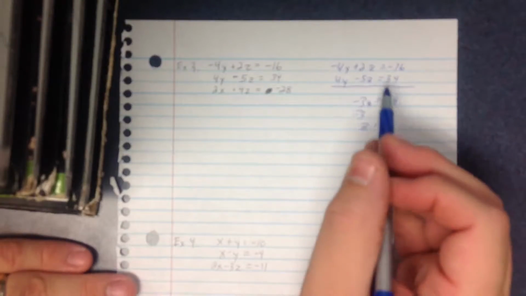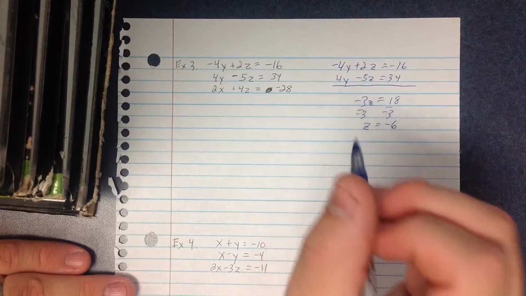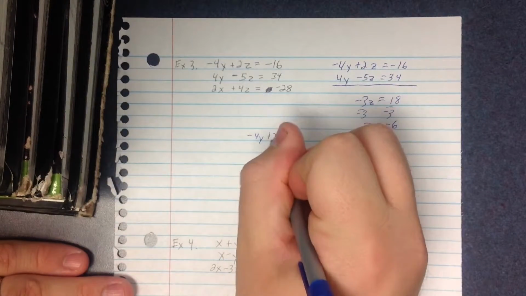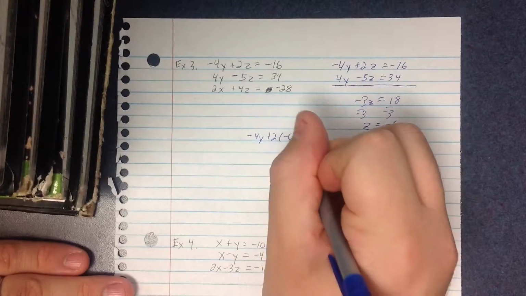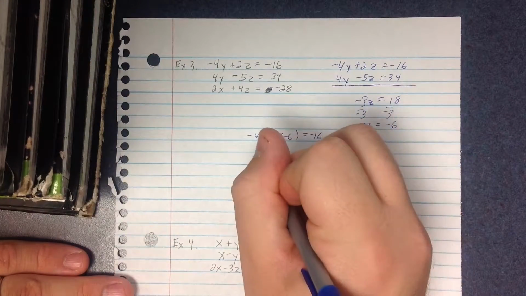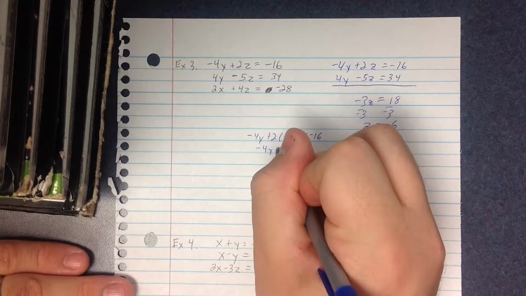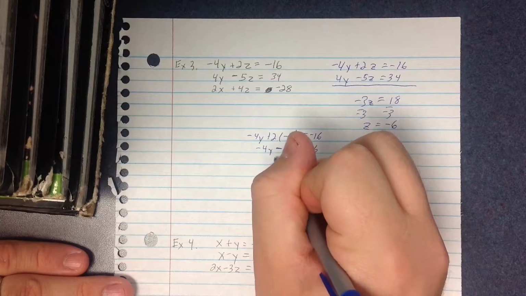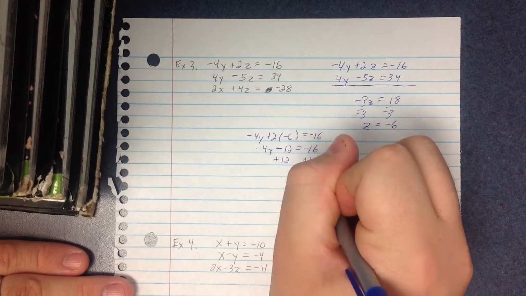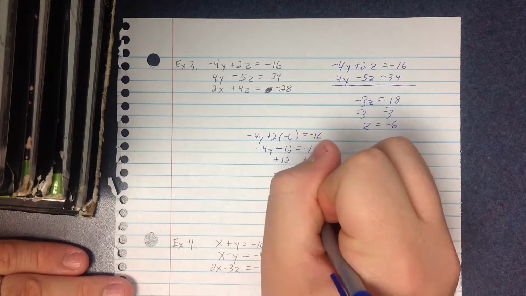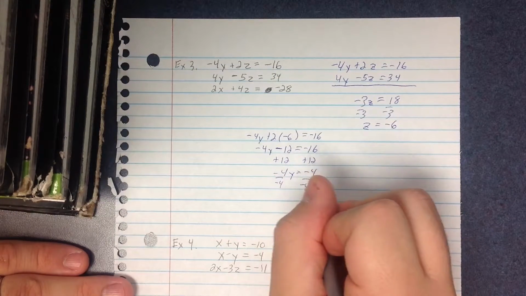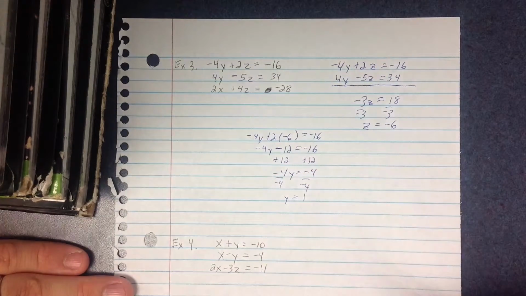So if I plug it back into one, I'm just going to pick the top one again, it's fine. So I got negative 4y plus 2, z is negative 6 equals negative 16. So I get negative 4y minus 12 equals negative 16. Add 12 to both sides. Negative 4y equals negative 4. Divide by negative 4. Y equals 1.